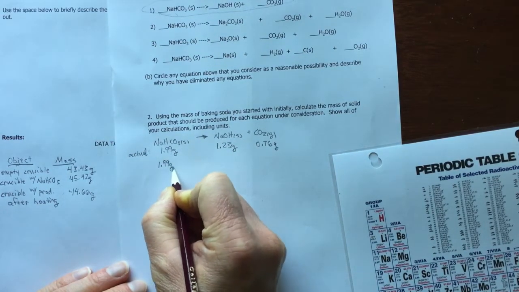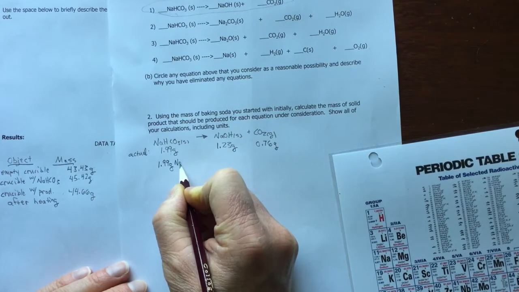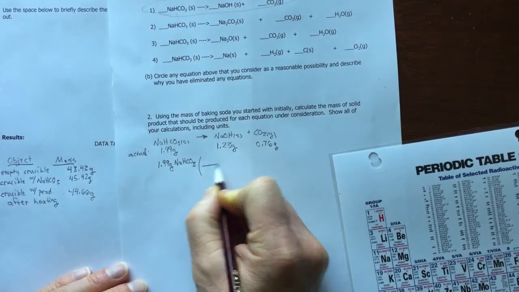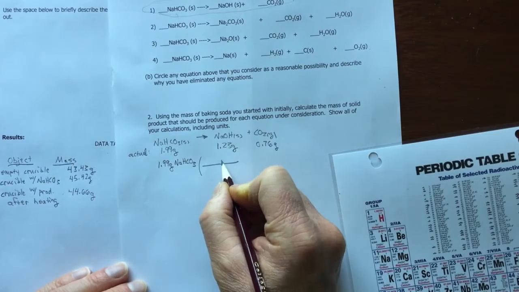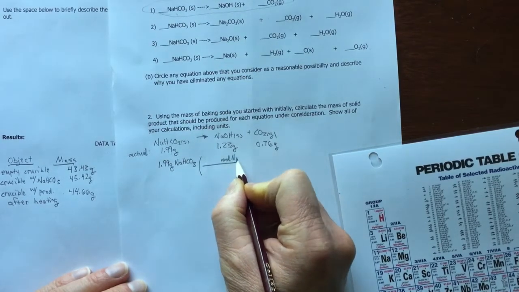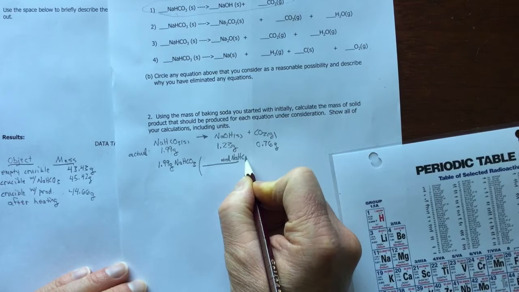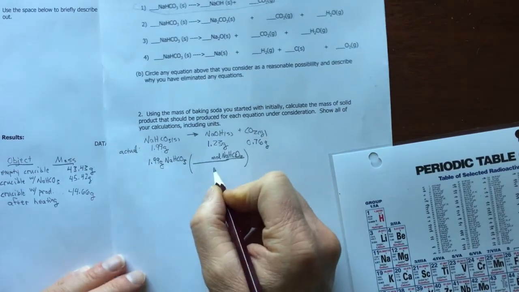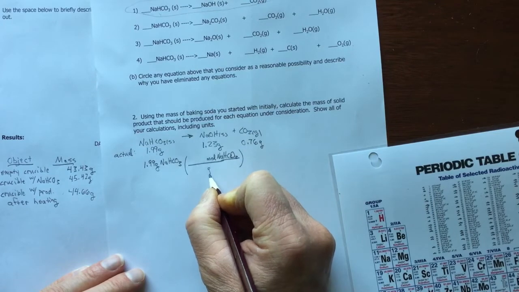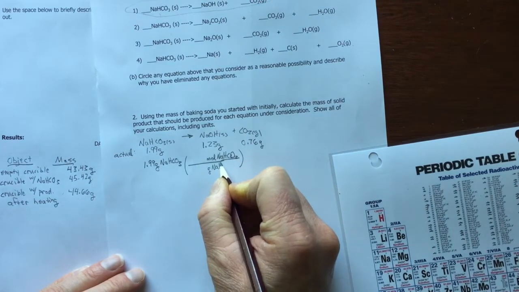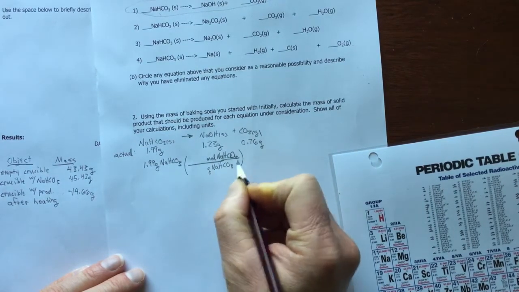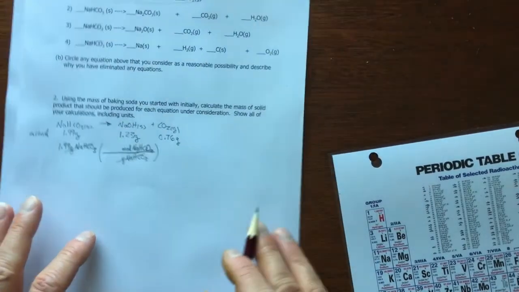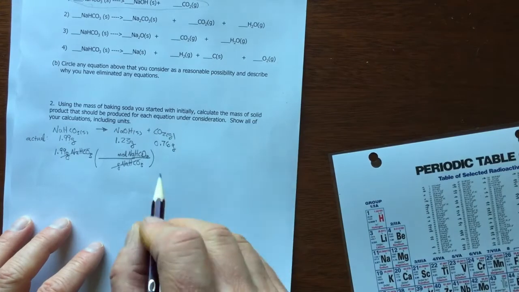So I'm going to start with the 1.99 grams of sodium bicarbonate, and I'm going to convert that to moles of sodium bicarbonate, and this is just like we did the other day. I'll need the molar mass in order to do that, and then my masses will cancel, and then it's a 1-to-1 ratio.